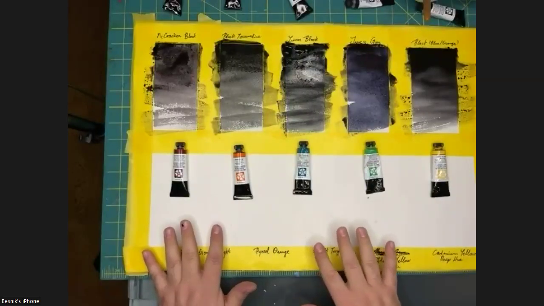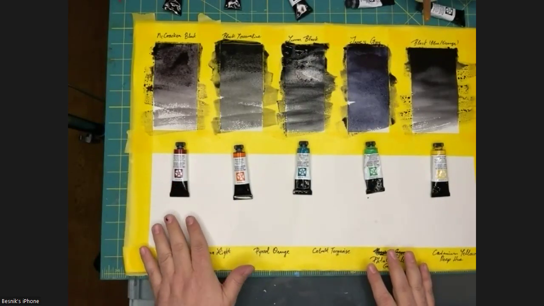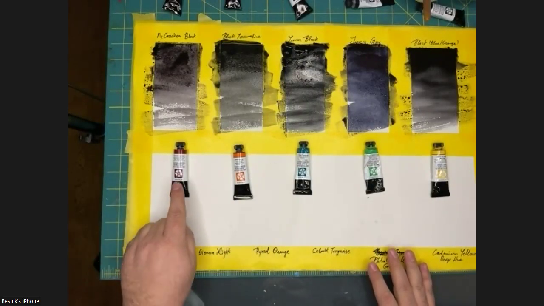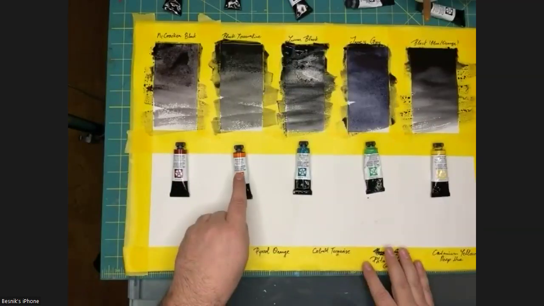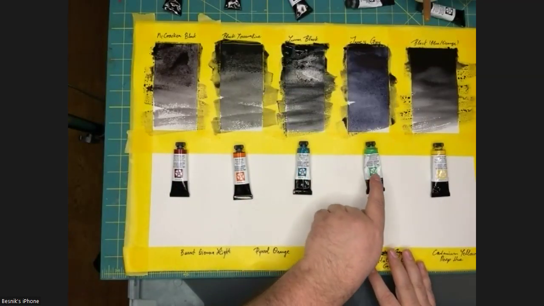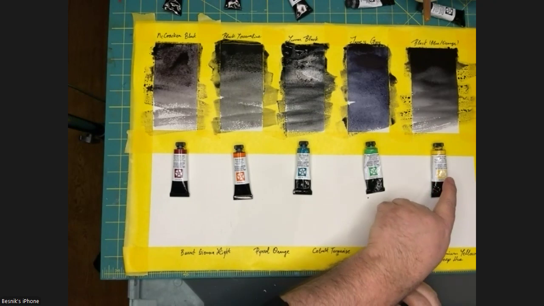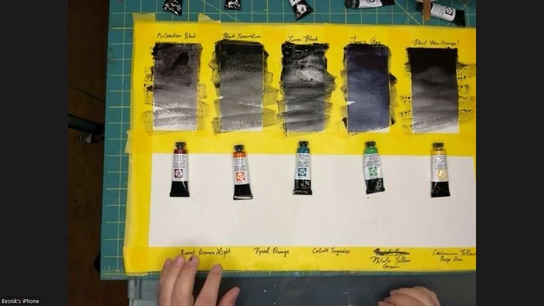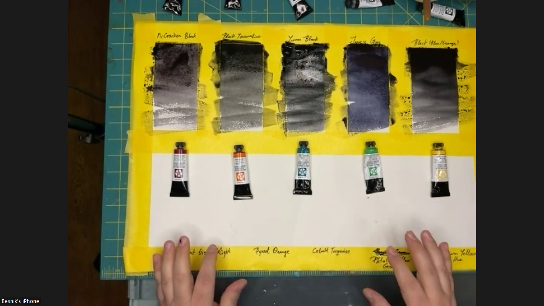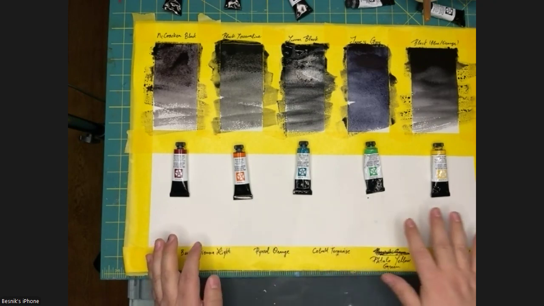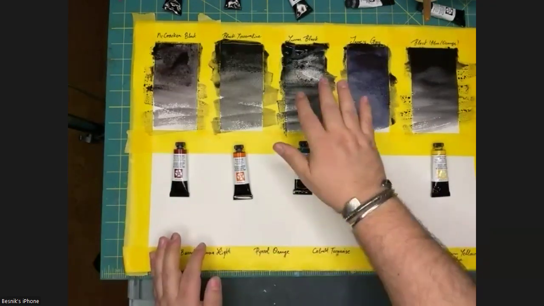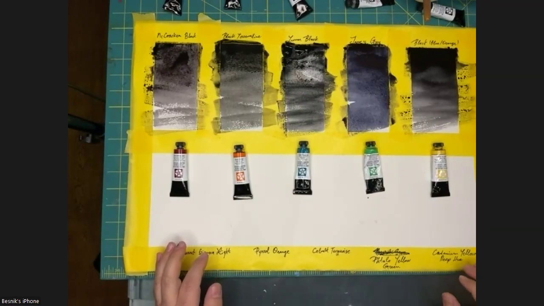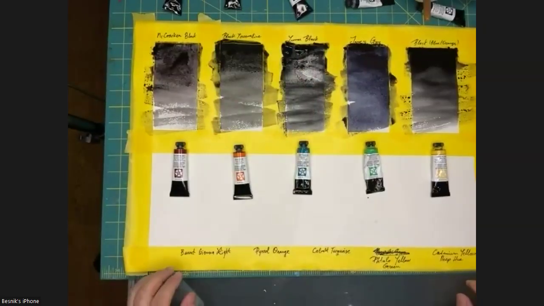Here on the bottom, I'm going to do mixes now. I'm just going to play with colors, which are here: burnt sienna light, pyrrole orange, cobalt turquoise, tallow yellow green, and cadmium yellow deep hue. From the blacks, after I dry this combination of colors, I will be playing with the most famous one, lunar black, which all of us love because it has really nice effects of this beautiful granulation.